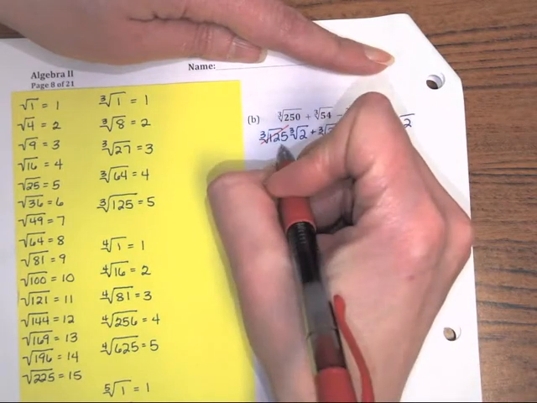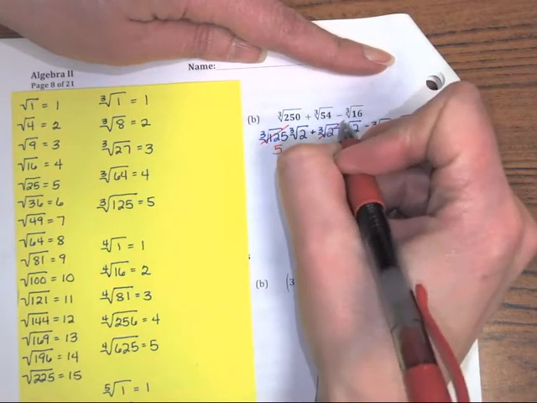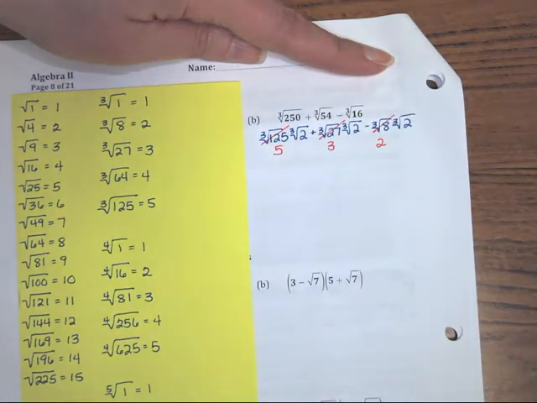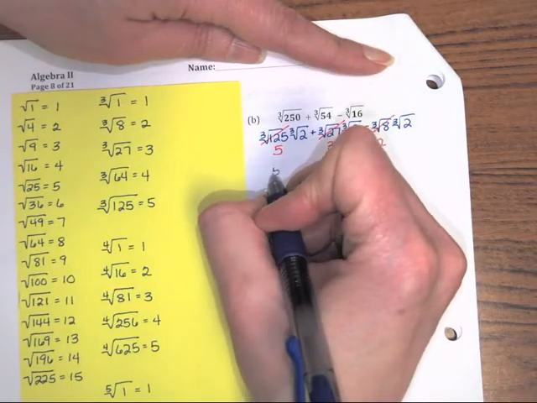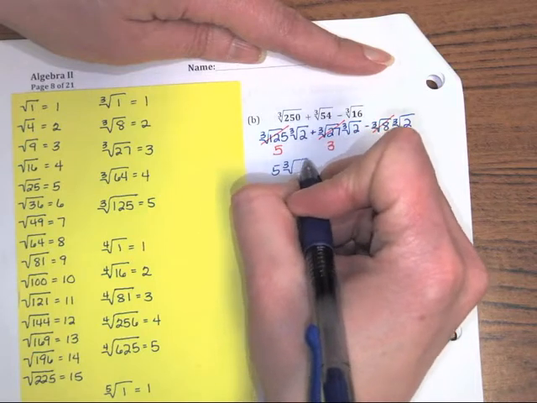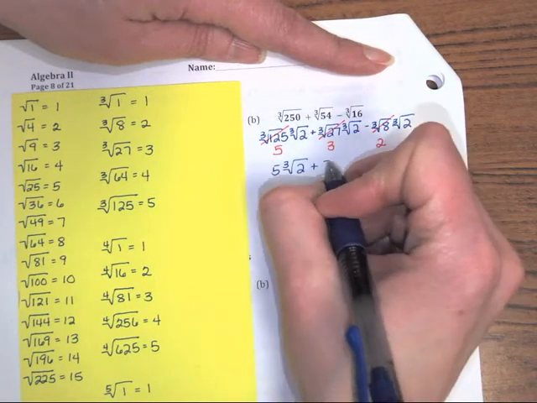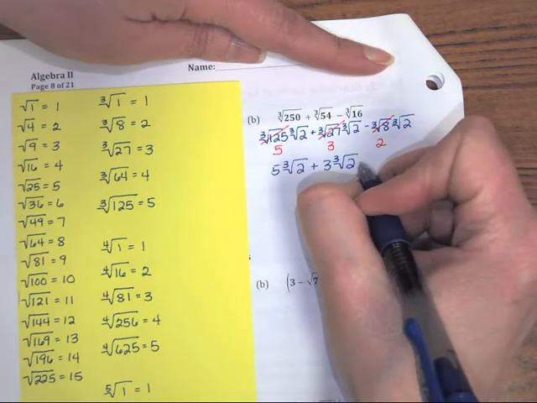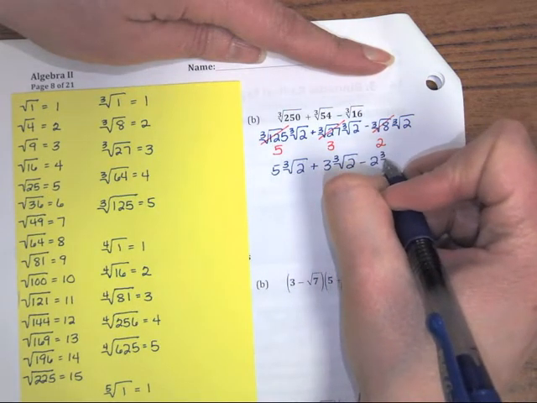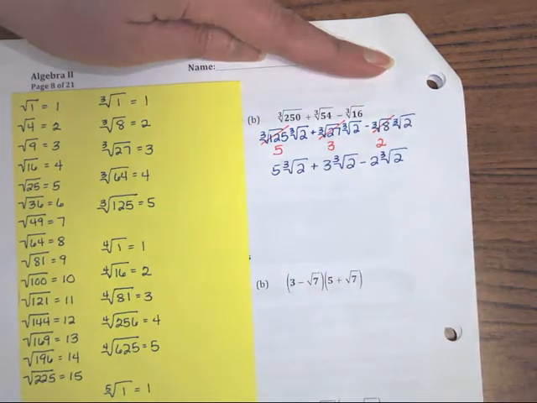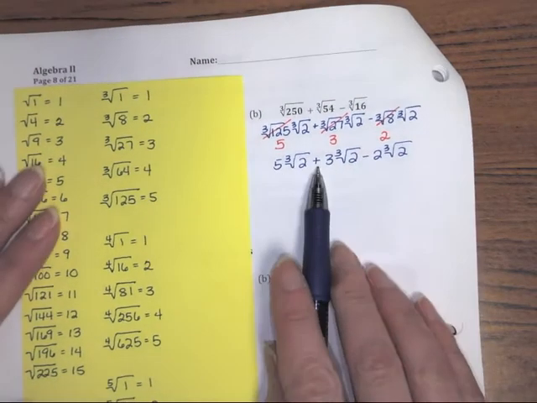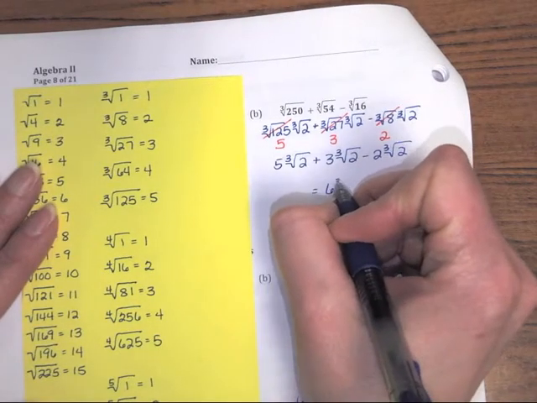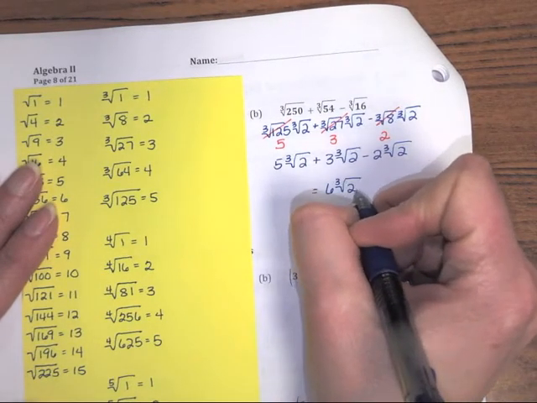Cube root of 125 is 5. Cube root of 27 is 3. And cube root of 8 is 2. So this gives me 5 cube roots of 2 plus 3 cube roots of 2 minus 2 cube roots of 2. And now I do have like radicals. So 5 plus 3 is 8. 8 minus 2 gives me 6 cube roots of 2.